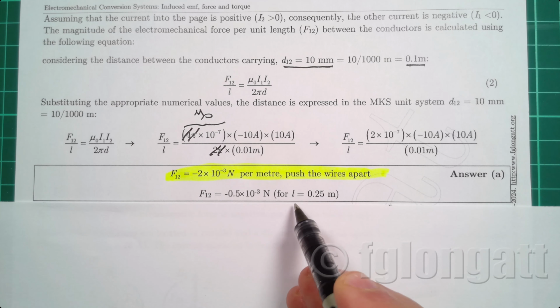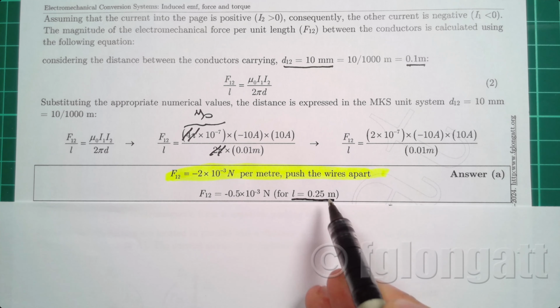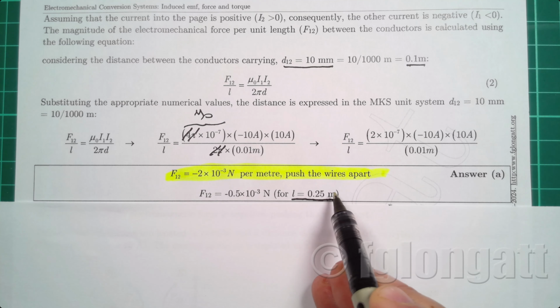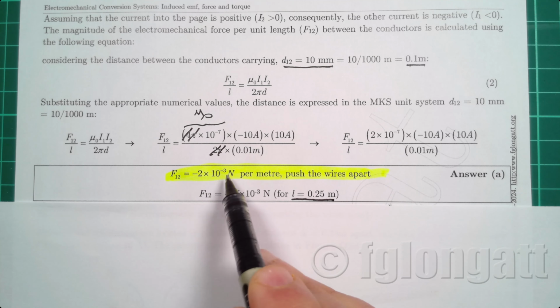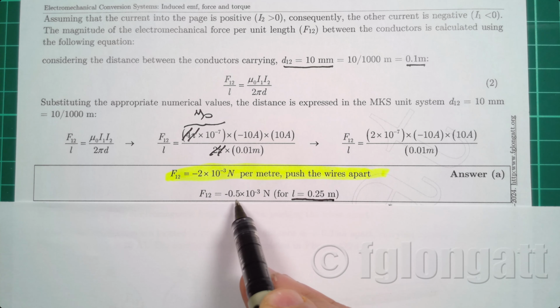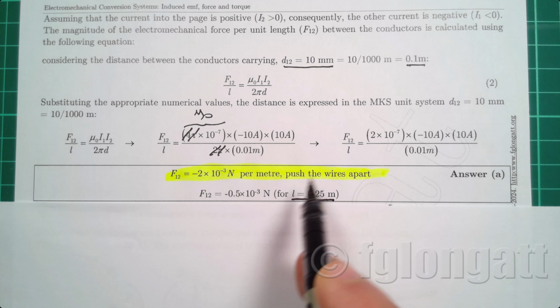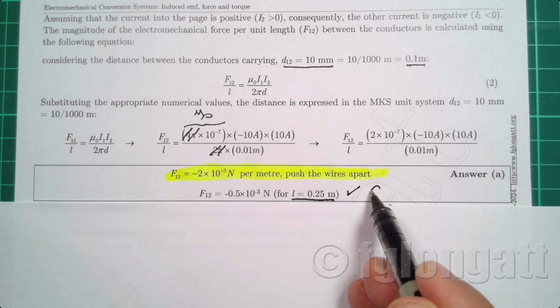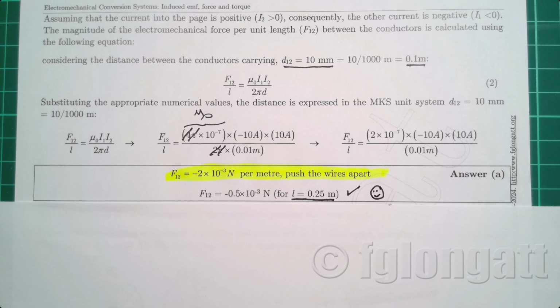But in this case, we know that the total length of the conductor is 0.25, so we obtain here that the force in 0.25 meter is 0.5 times 10 exponent minus 3 Newton. So this is the answer for this first question, the question A.